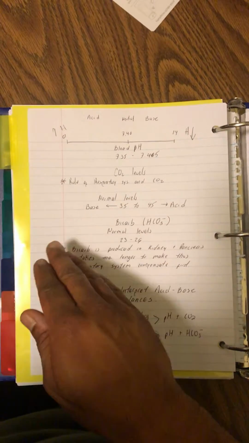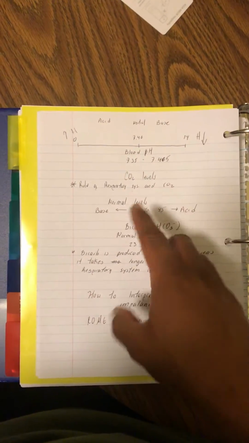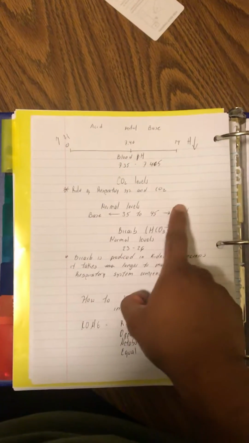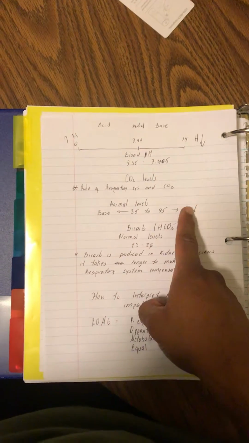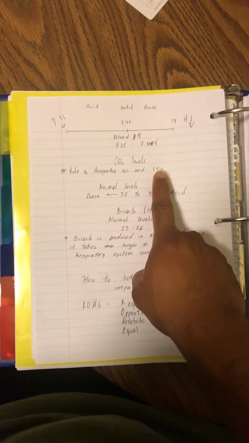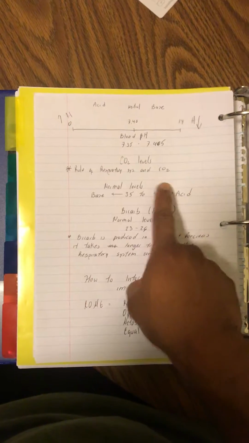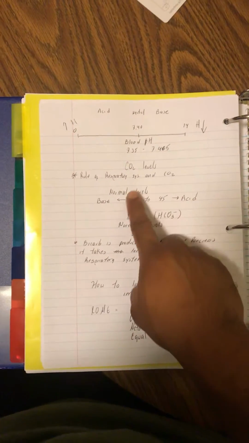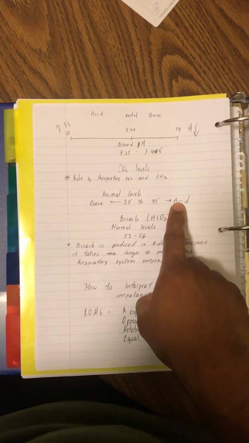There are many processes in our body where we need to breathe fast to get rid of acid. I don't want to tell you any of those right now because I do not want to confuse you. What I want to tell you is this: if you start breathing too fast, you're gonna get rid of a lot of CO2. If you start breathing too slow or not breathing at all, then it accumulates in your body, and that leads to acidosis.